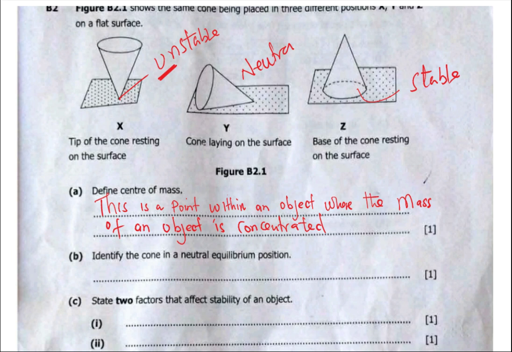You can't tilt something that is in a neutral equilibrium. You can just move it in such a way that it rolls like that. So the cone which is in a neutral position is Y.